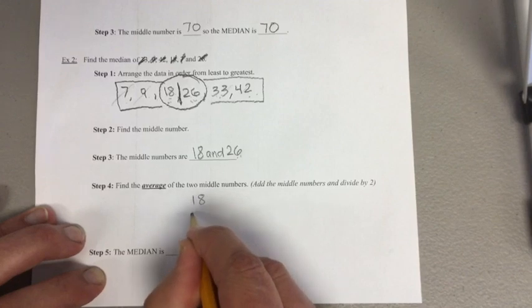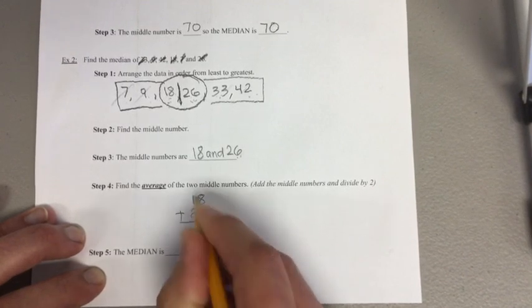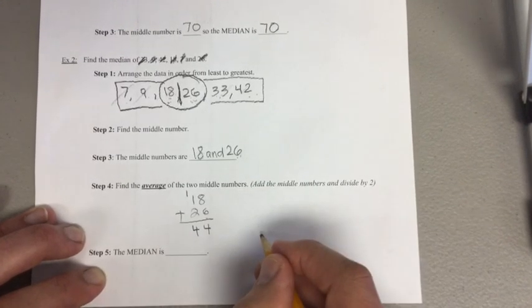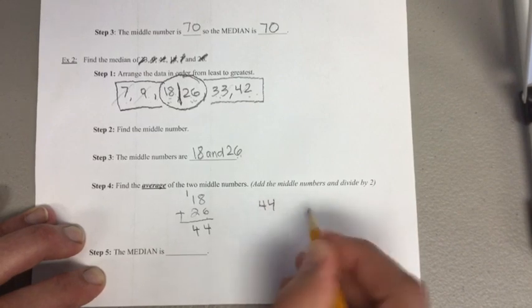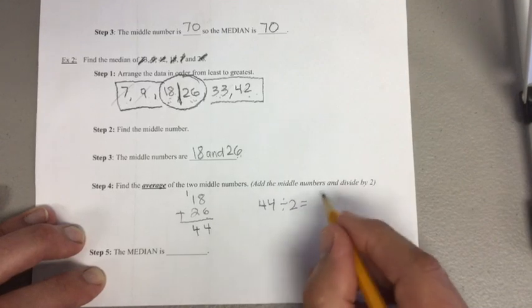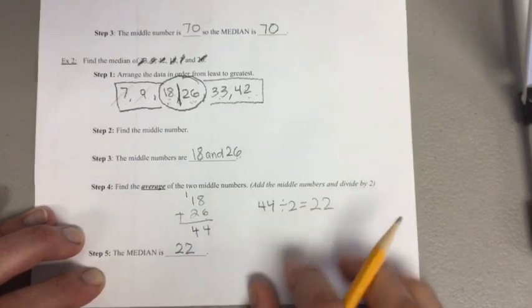So let me begin. 18 plus 26: 6 and 4, 14. A little regrouping there. 44 is the total value of those two. I'm going to take those all together and divide them by 2, divide them in half. And if I do so, I end up with 22, the median value of 22.